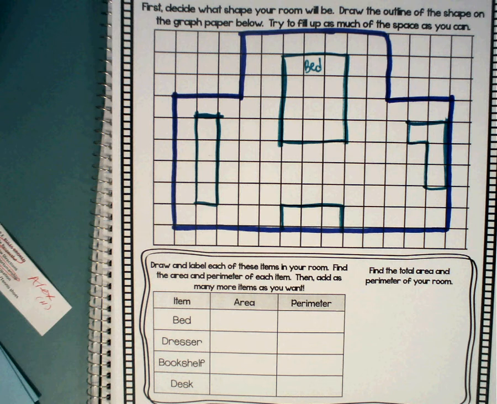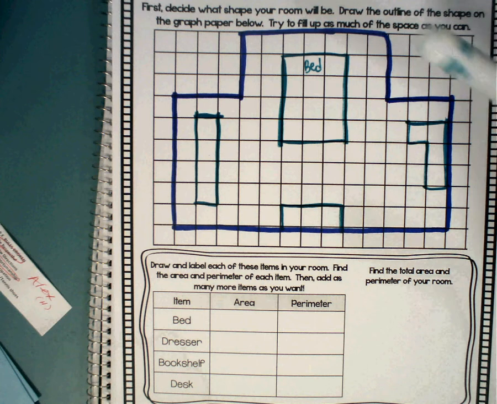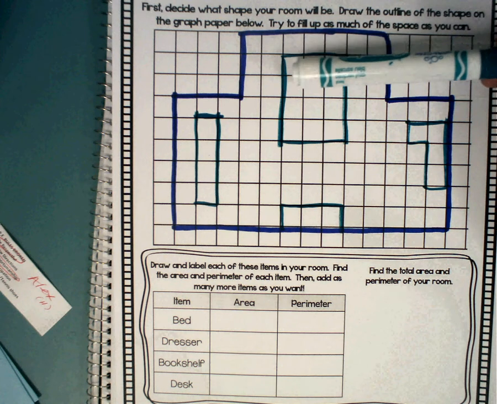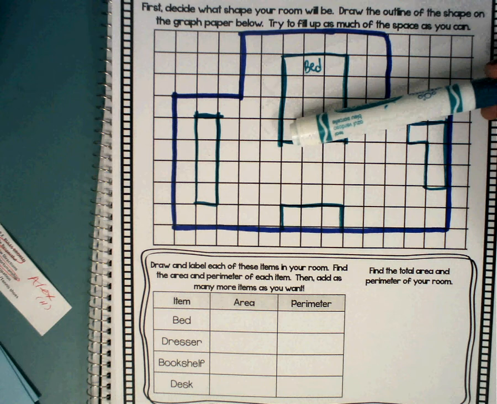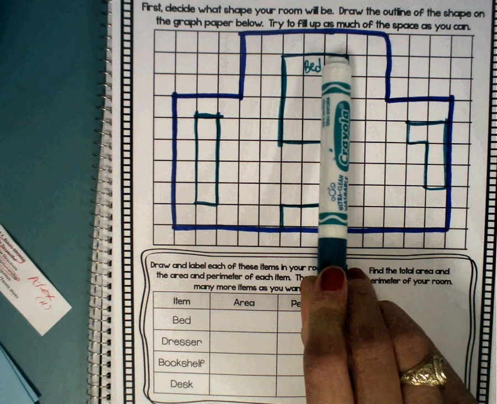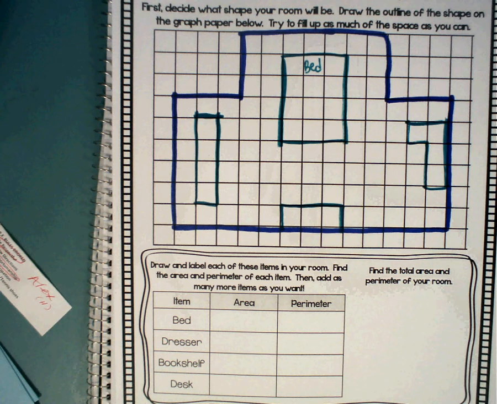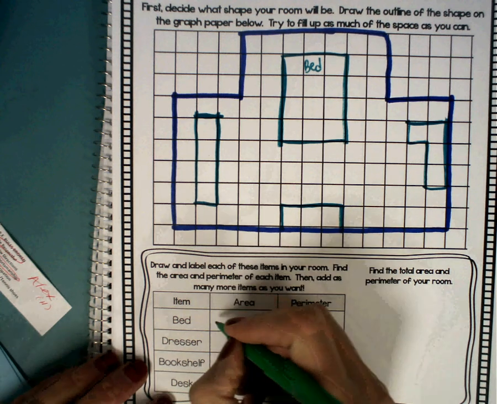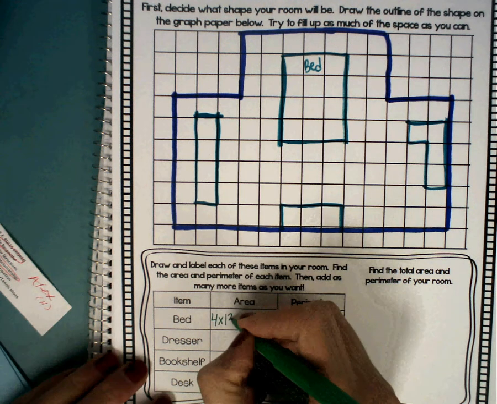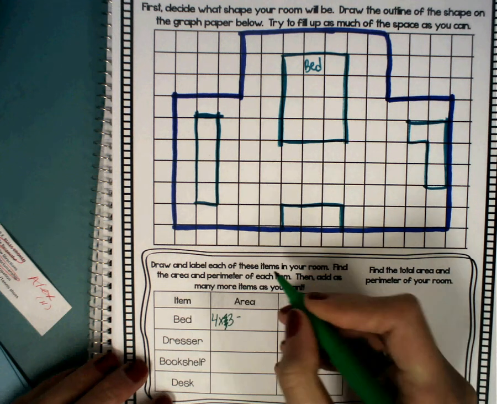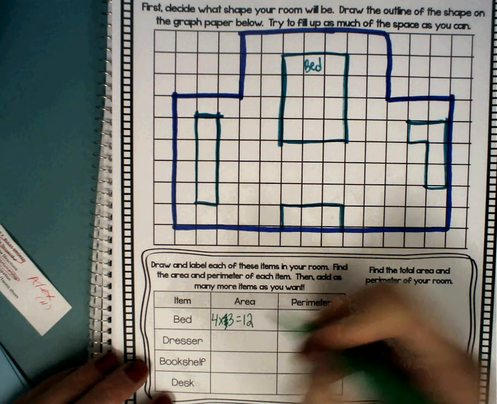I would need to label them if I had more time in my video, but I don't. So you are going to label them, and then you're going to find the dimensions. And then you're going to find the area and perimeter. So, for example, on this bed right here, the dimensions would be 1, 2, 3, 4 boxes by 1, 2, 3 boxes. Well, what's 4 times 3? 4 times 3, oops, not 13, Miss Hargrove. 4 times 3 equals 12.